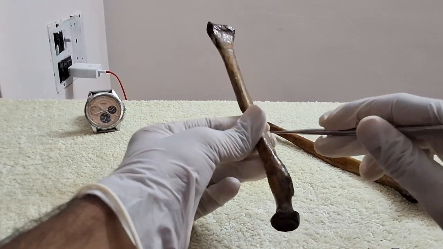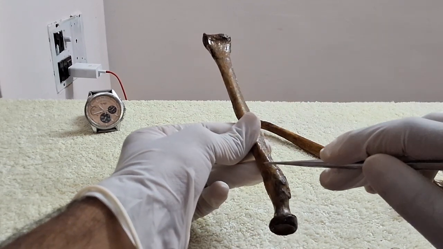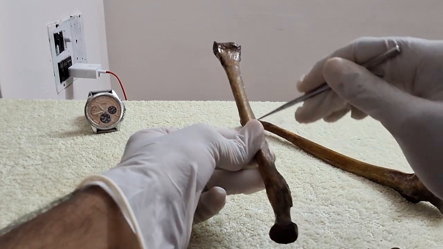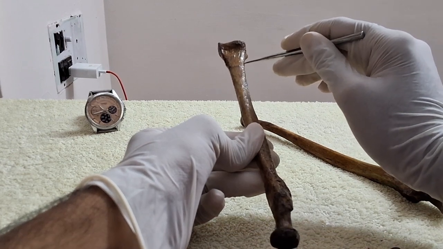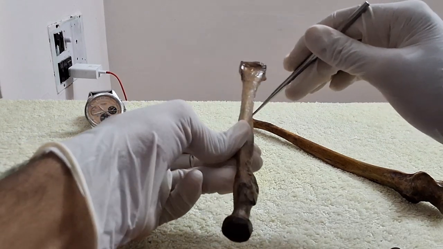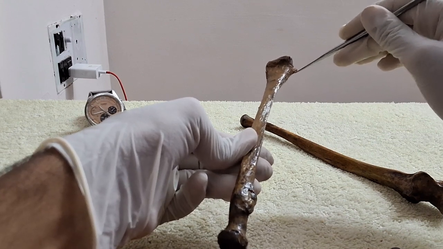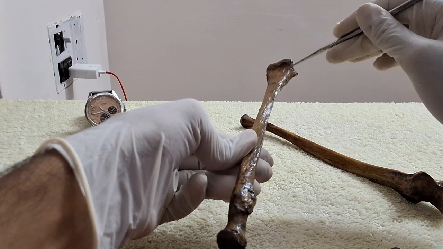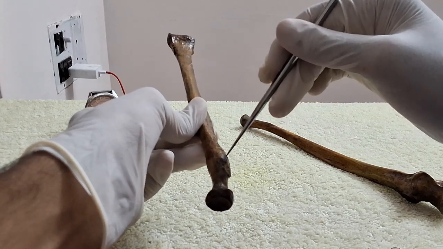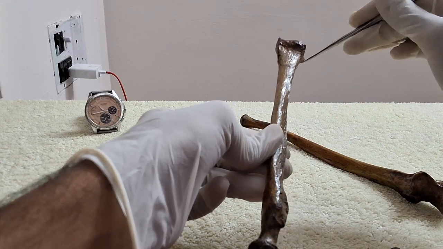And another is the intraosseous border. This is the sharp border or medial border. It also starts from the radial tuberosity and goes straight till the posterior margin of the ulnar notch of radius. The intraosseous border goes from the radial tuberosity and joins the posterior margin of the ulnar notch of radius.